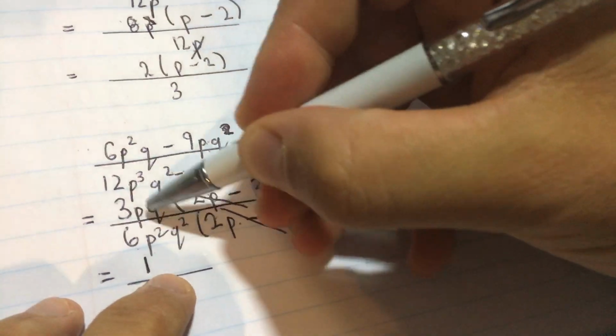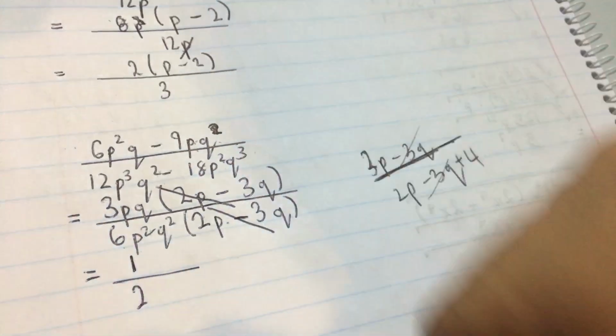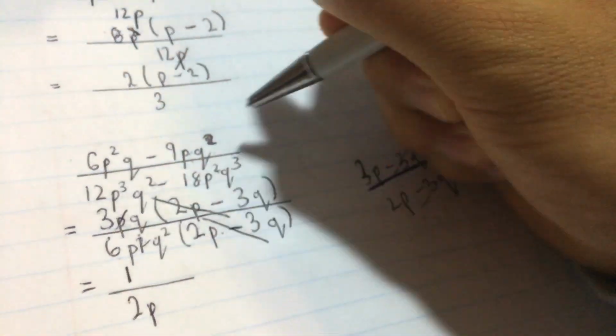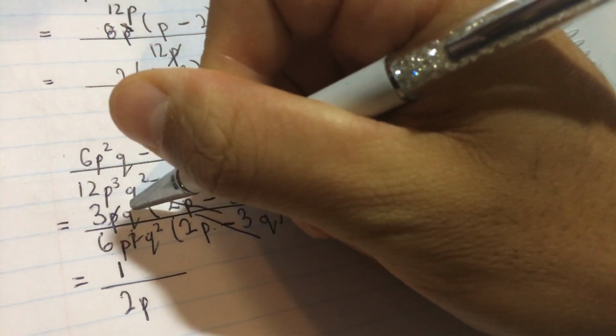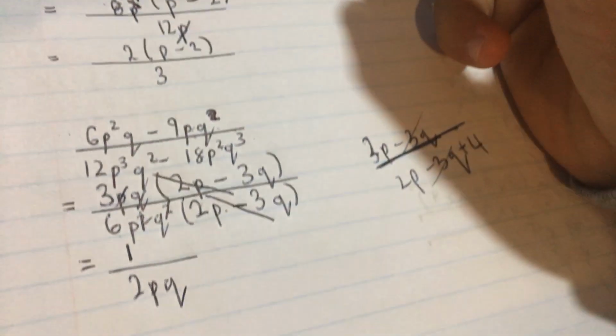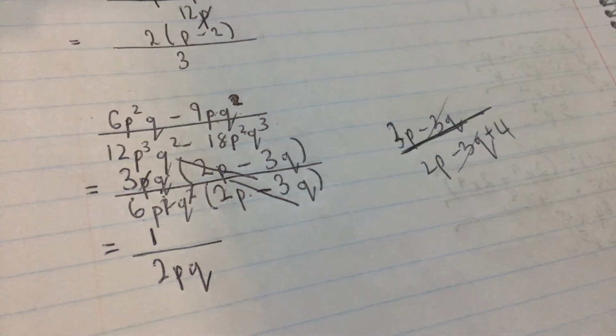Now look here, the p and the p squared, I'm minusing, so that's larger in the bottom. I'd have to explain this, you guys are in grade 9. So the p will cancel with one of those, so the p stays down there. And the q squared, the q cancels with that square, and I'm left with the q at the bottom. That's the final answer. Let's look at the next one.